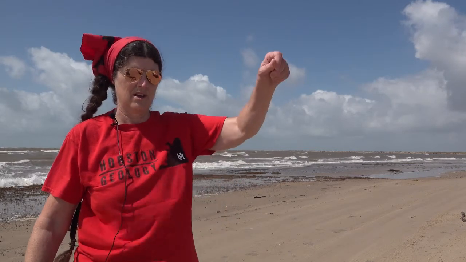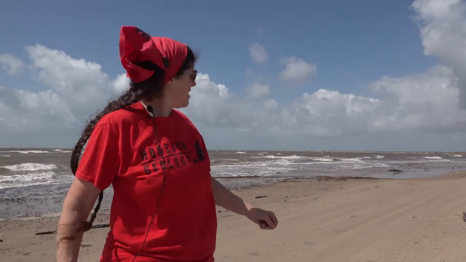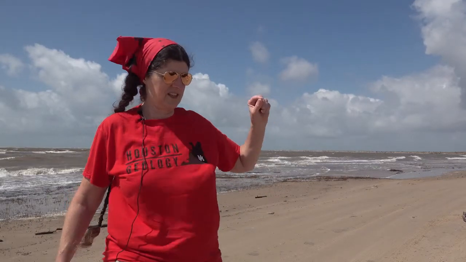The delta is the area where the river comes and then deposits sediment out in the ocean that it's been transported in the river down to here. So if we look at the sand here, it should be different than the sand at the old Brazos River.